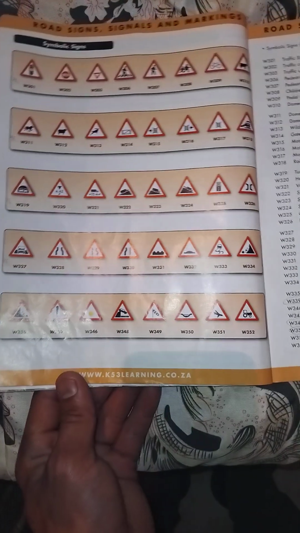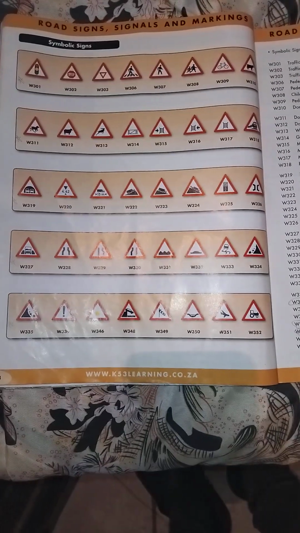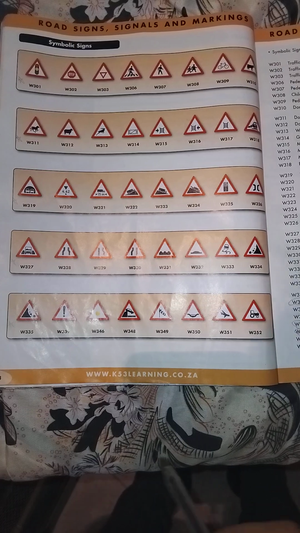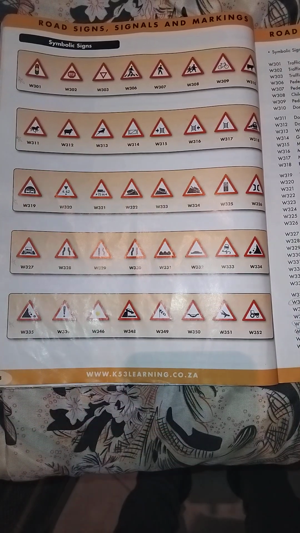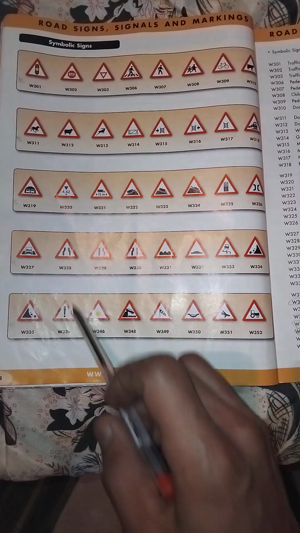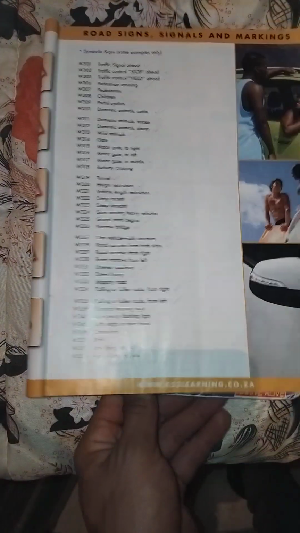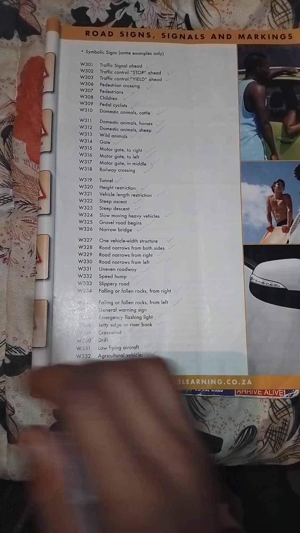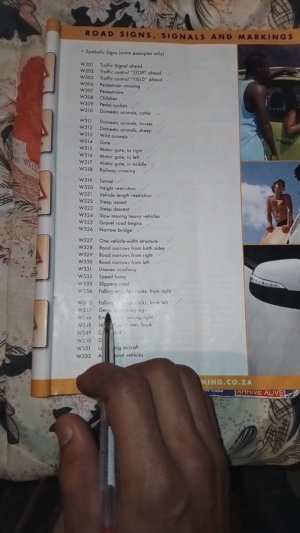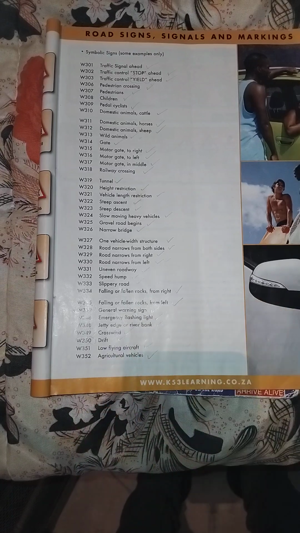And then you have your falling or fallen rocks from your left, so rocks falling from your left. And then you have your general warning sign, which was an exclamation mark.